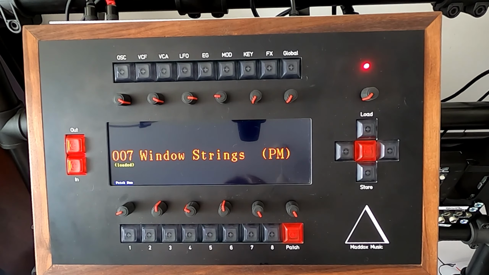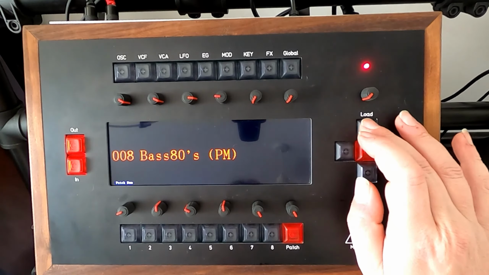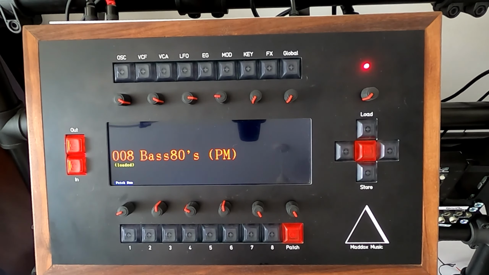And I've routed velocity to the filter cutoff. What are the ones we've got in here? We've got sort of an 80s bass sound.